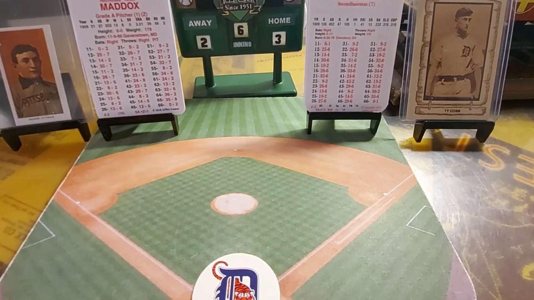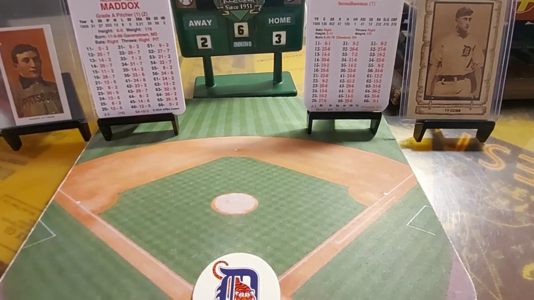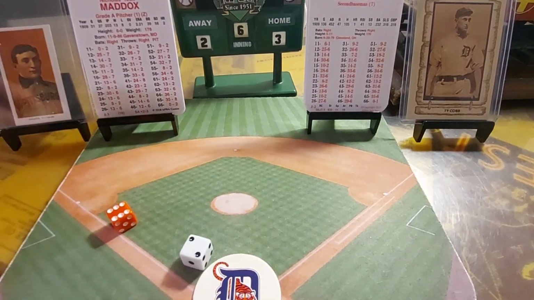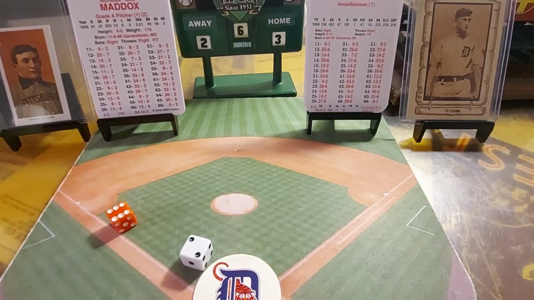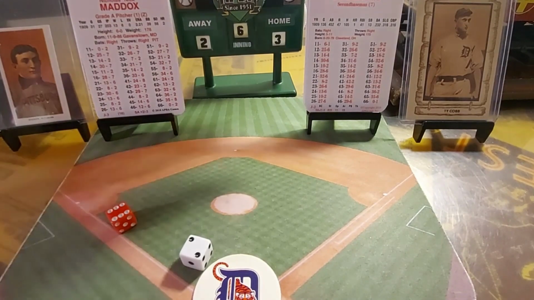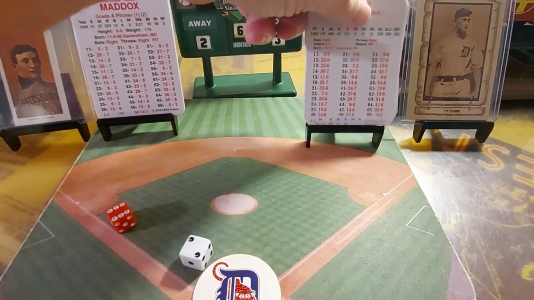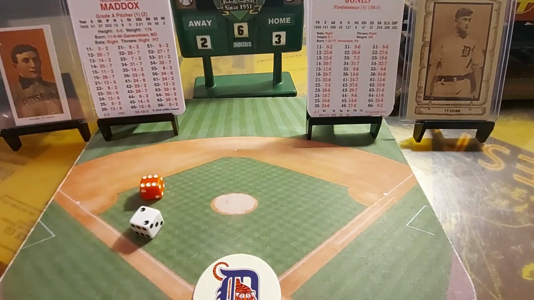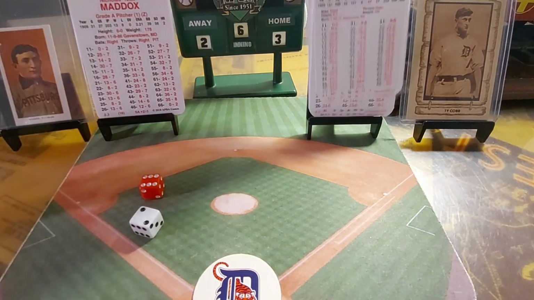Jim Delahanty leads off for Detroit, one of 5 Major League playing brothers. His most famous brother was Ed Delahanty, Hall of Famer. 6-2 is a swing and a miss, strike 3. Delahanty is 0 for 3 on the day. Here's Tom Jones. He strikes out. 5 strikeouts for Nick Maddox.